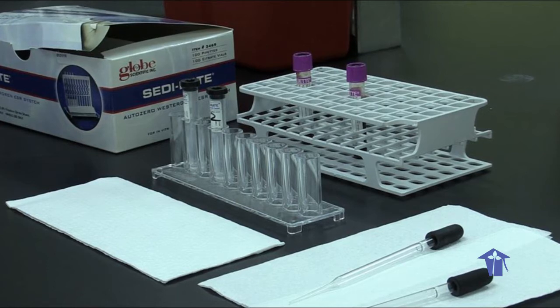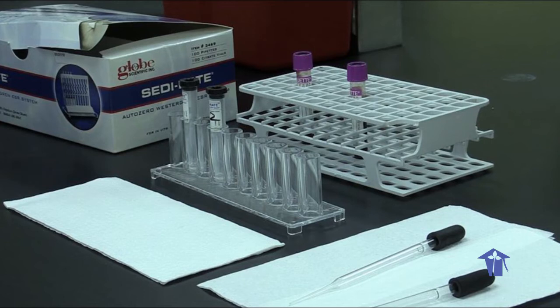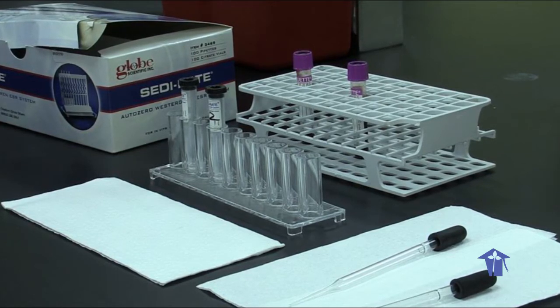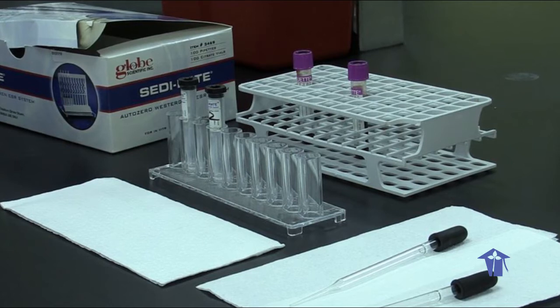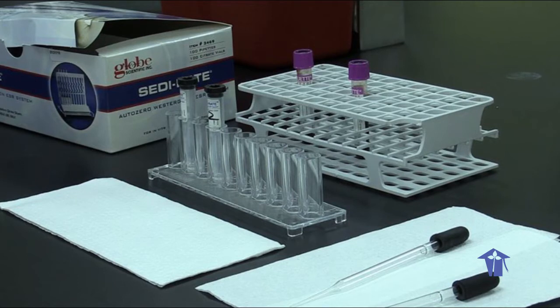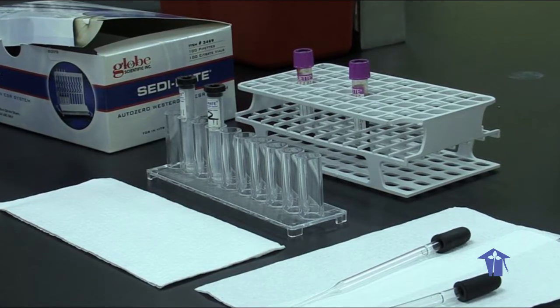It measures the distance the red blood cells will fall in a specifically made vertical tube over a given time period, and is usually reported in millimeters per hour. The length of time is usually 1 hour for the procedure.